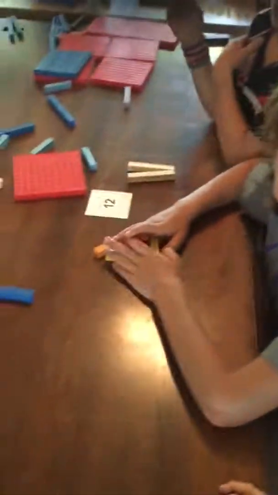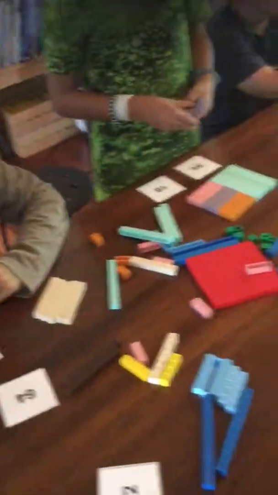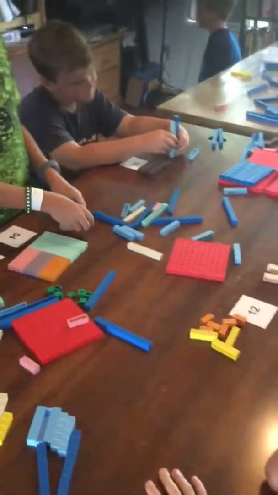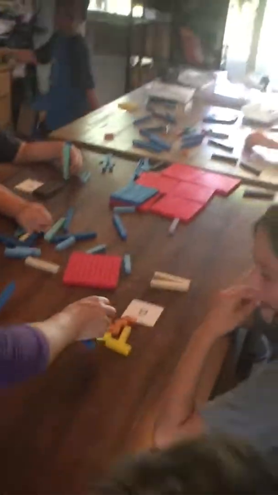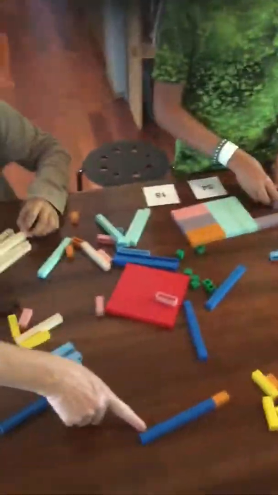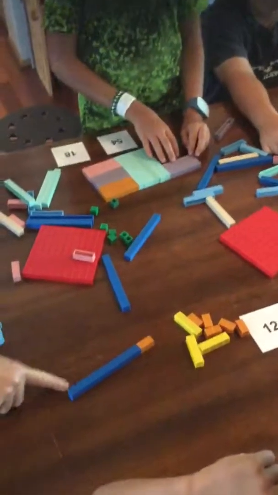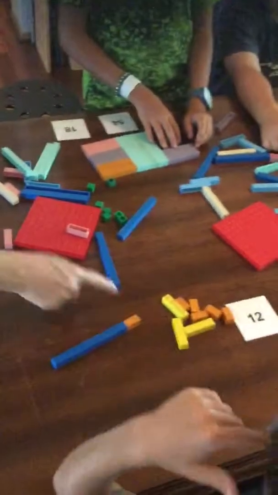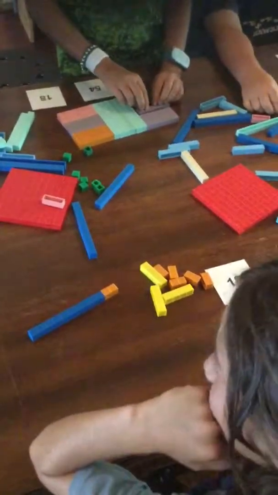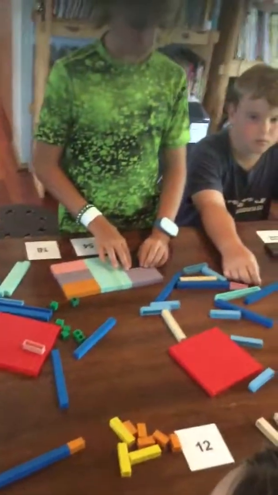You're thinking of the add-ins instead of the factors, right? 12 times 1 is 12. That's right. You can always multiply 1 times the number, which would be, well, we don't really have a 12 block, but that rectangle would look like this, right? That rectangle would look like 12. How many on this side? 1. How many on this side? 12. Yep.